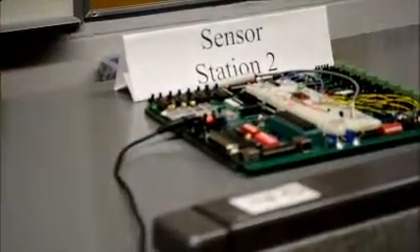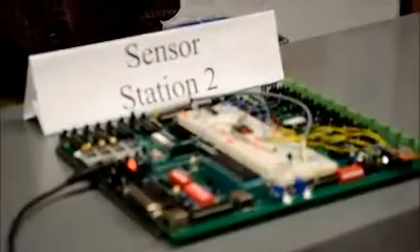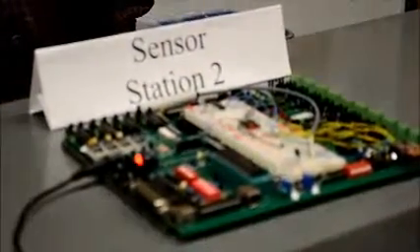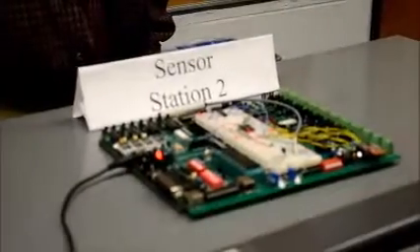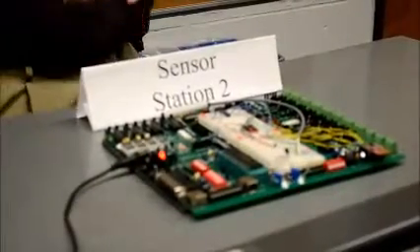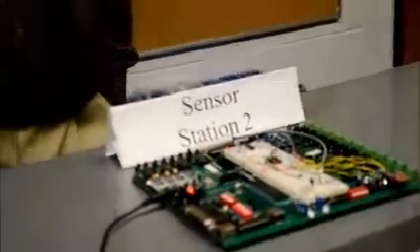Here's sensor station number 2. You can see the hardware is identical. The software is identical with the exception of the address byte, which is one different. Station 1 was 0616. This is 0617. And that is the only difference between the two stations.